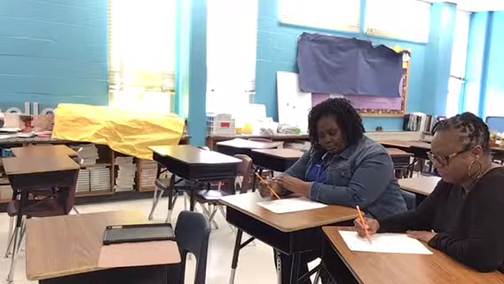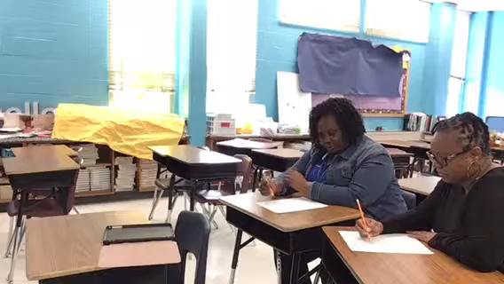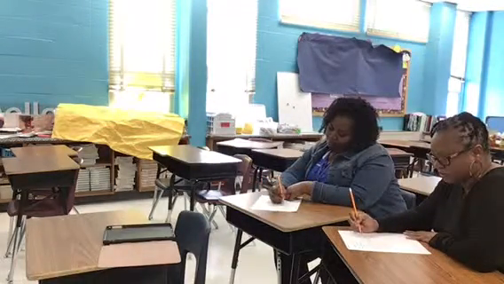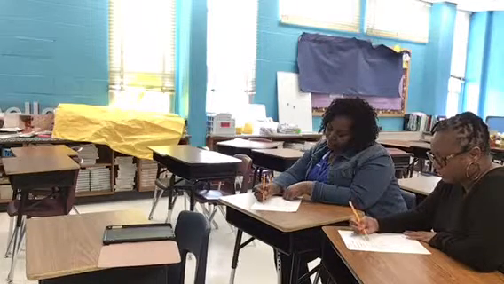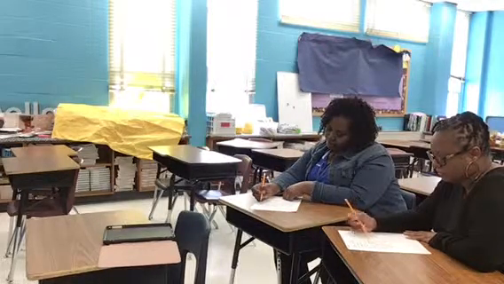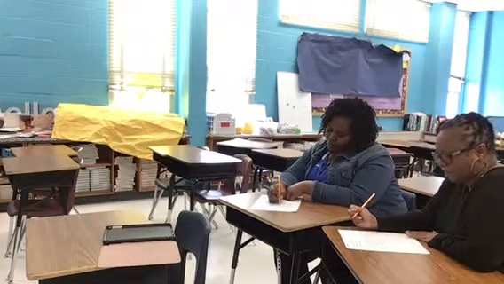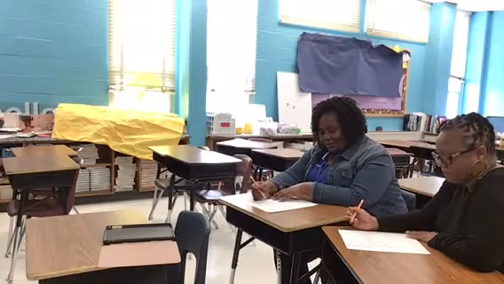Okay, so they need to know how to find the area of the right triangle, of quadrilaterals, and they need to understand what it means to compose or decompose the different shapes. Okay. Compose and decompose the different shapes. All right, anything else they will have to do with this?